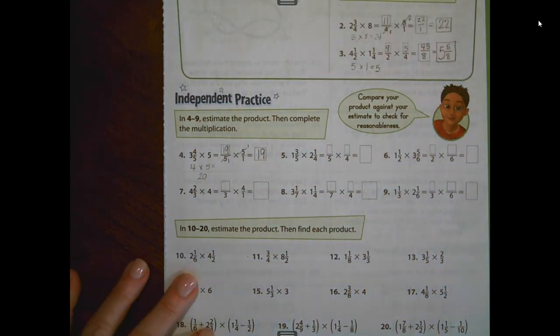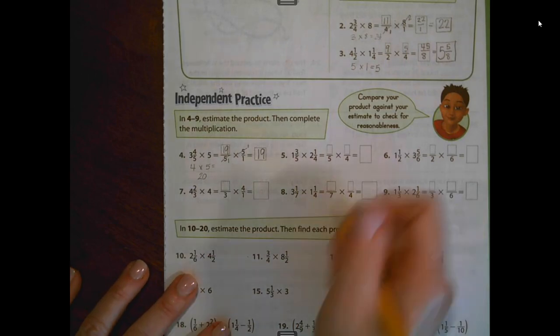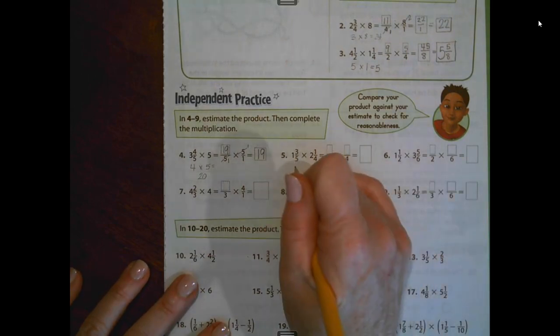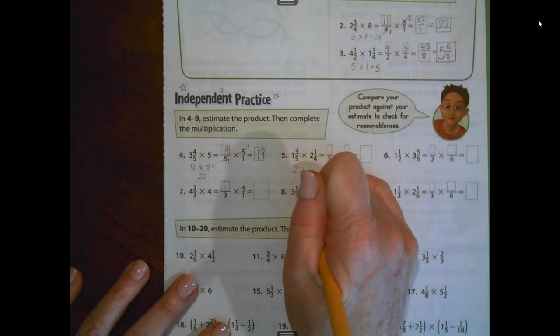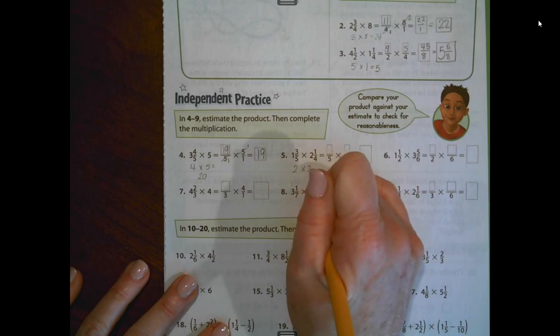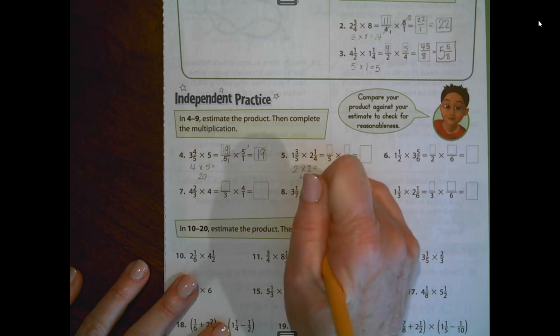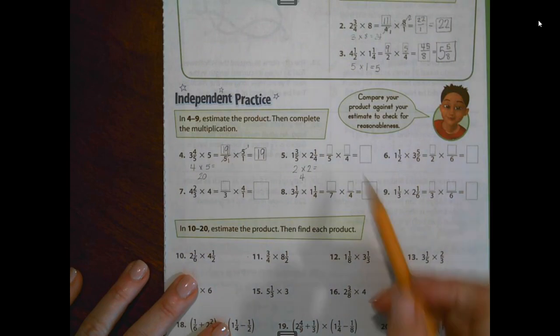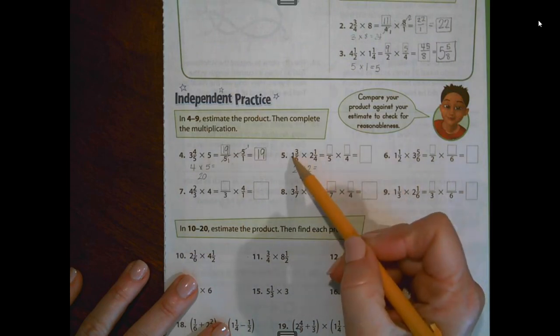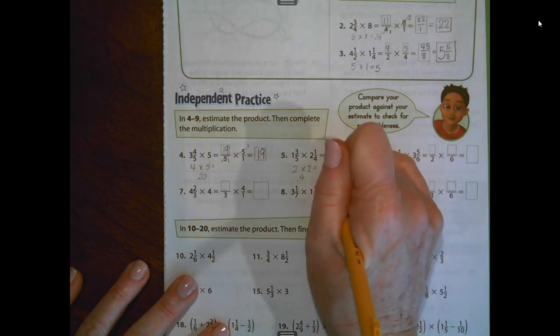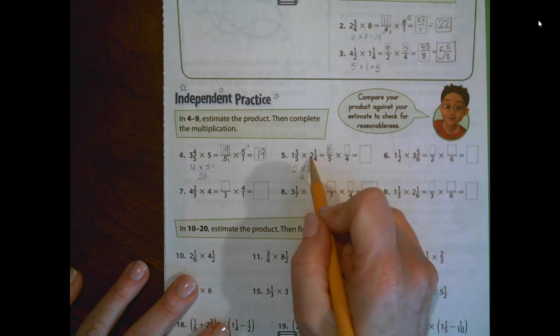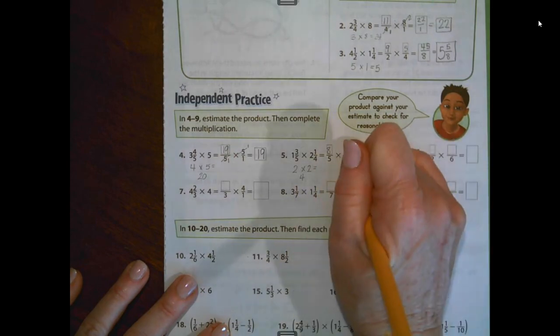All right, number 5, 1 3/5. Yep, you've got it. It's going to round up to 2. 2 1/4 is going to round down to 2. So my quick estimate is 4. All right. 5 times 1 is 5. 3 more gives me 8/5. 4 times 2 is 8. 1 more gives me 9/4.